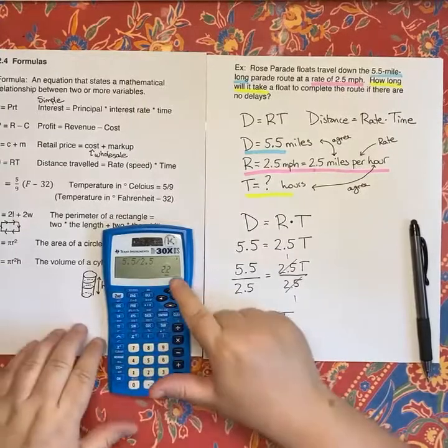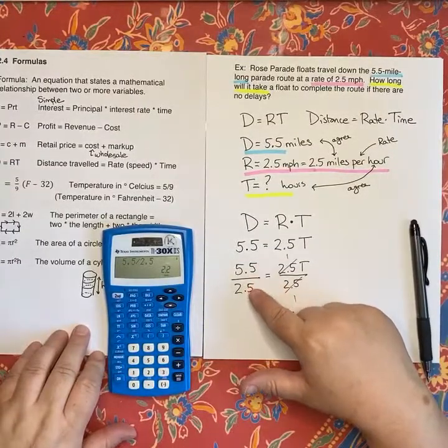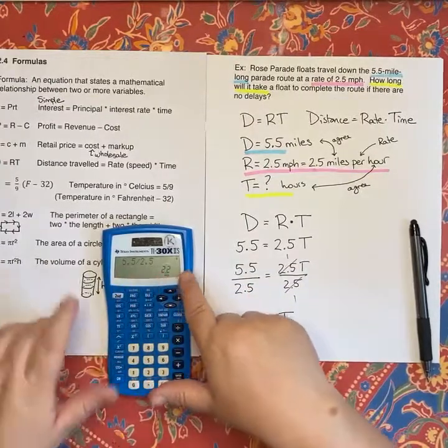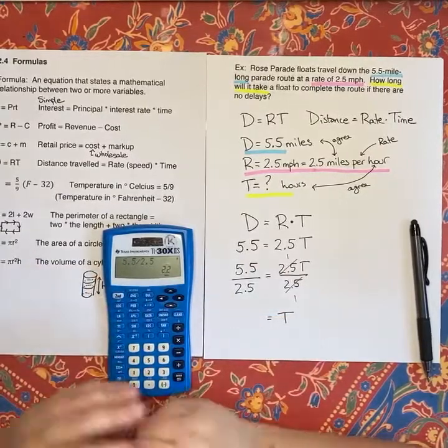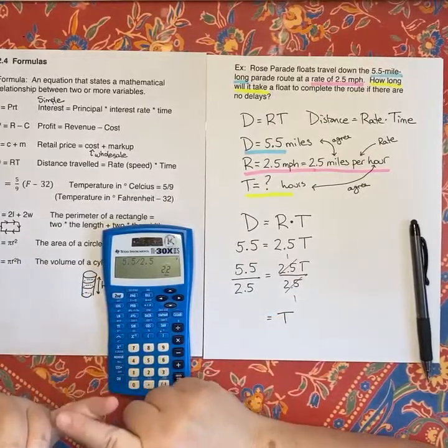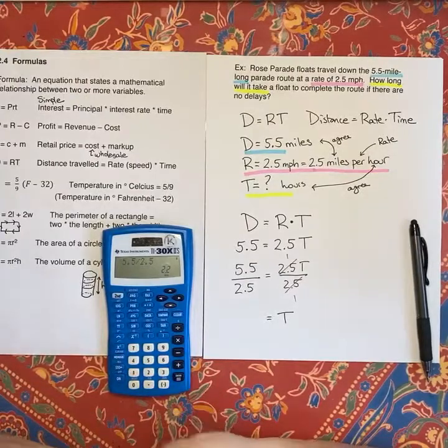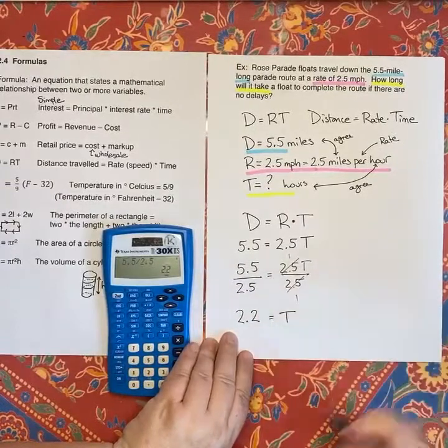Okay, so 5.5 divided by 2.5 gives me, ooh, something nice. So this is what I'm always hoping for. Whenever I've got an equation and I'm having to divide, I'm hoping that I don't get a long number. If I get one that's long, then I'm going to have to either solve it a different way, like using fractions and reducing, or I'm going to have to round. So this is lovely. I just get the lovely number 2.2.